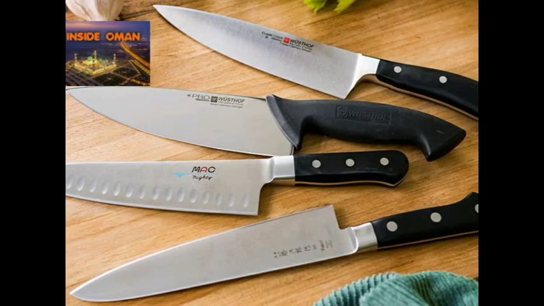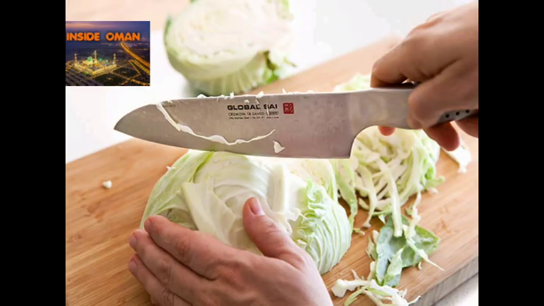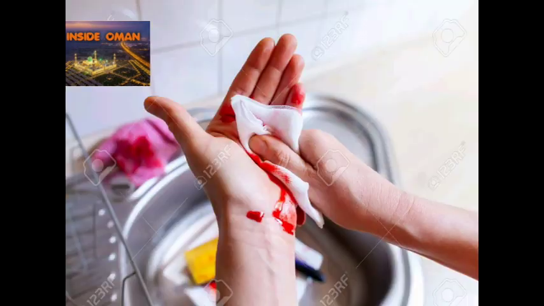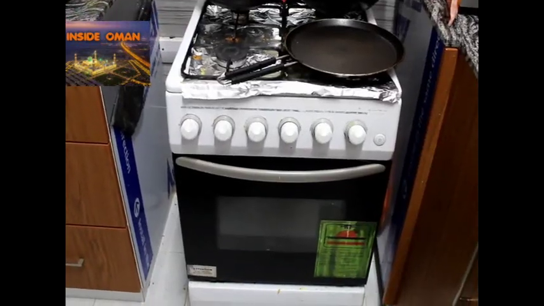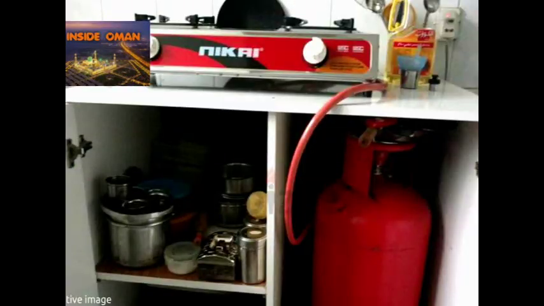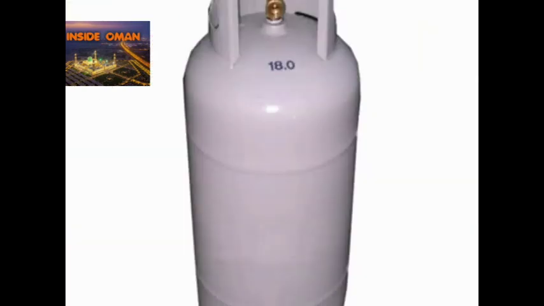Then let's look at the kitchen. In our kitchen we have knives. Knives are sharp. We have something heavy to use. We have a microwave oven. We have an electrical oven or gas oven. Maybe we have gas cylinders. This can explode if overheated. If there is a gas leak, it can cause a fire.